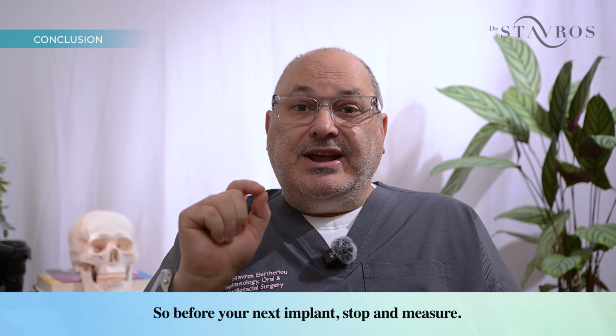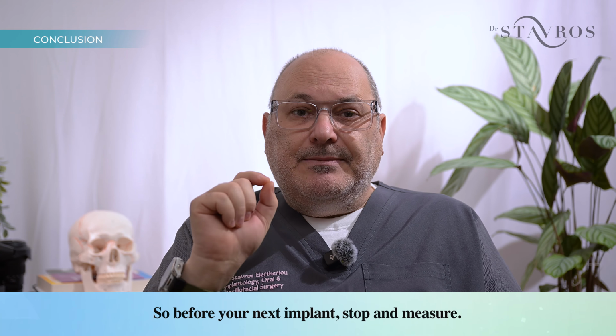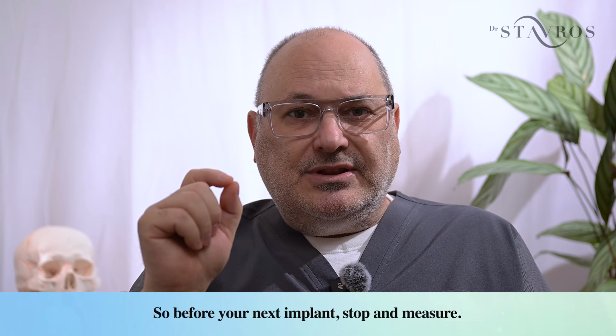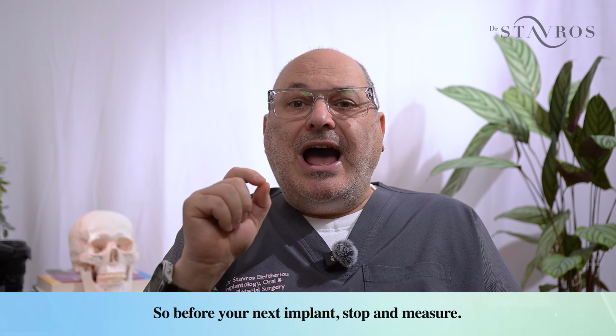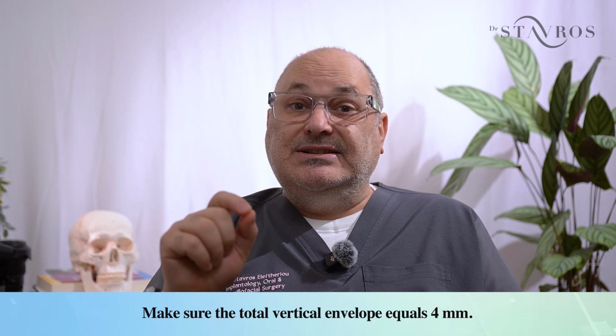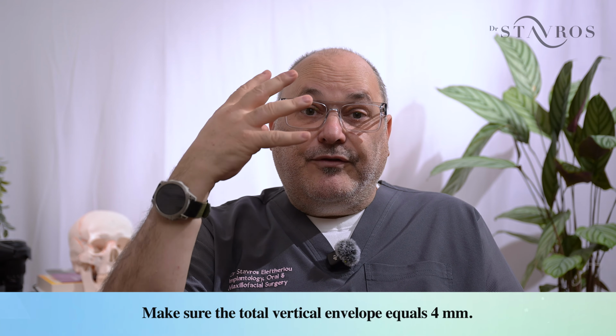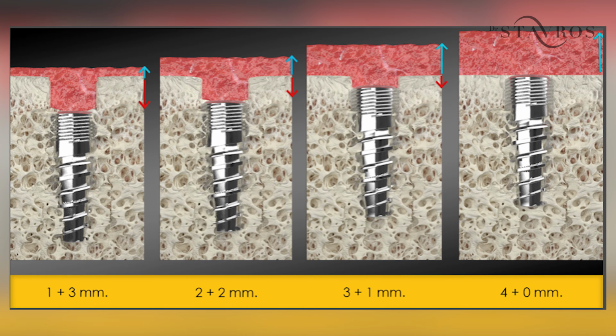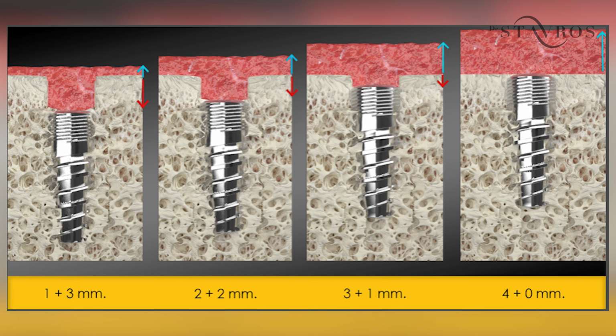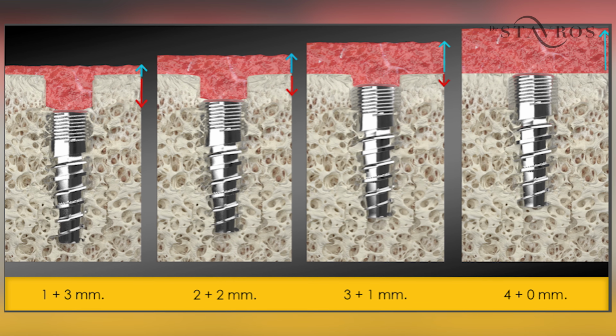So before your next implant, stop and measure. Check the mucosal thickness. Calculate how deep your platform must sit so that the total vertical envelope equals 4 millimeters. When you respect that number, bone doesn't move. Biology is satisfied. Measure tissue, set implant depth, protect bone. Because long-term stability begins where biology feels at home.